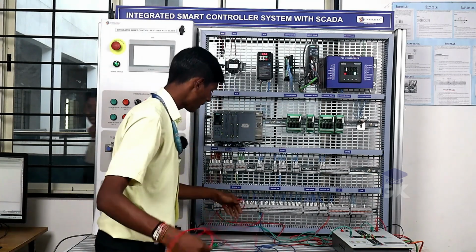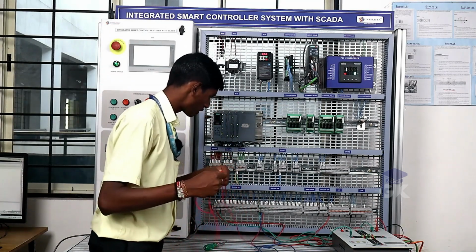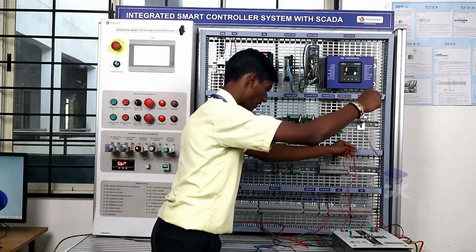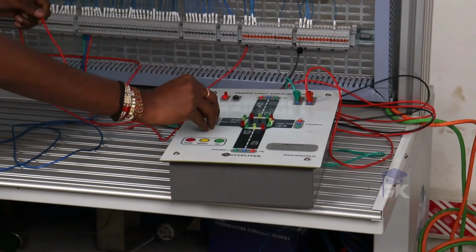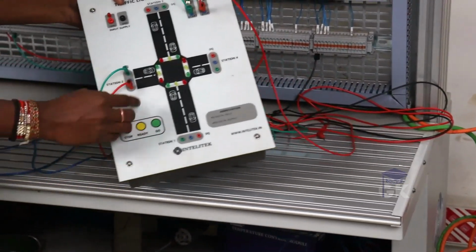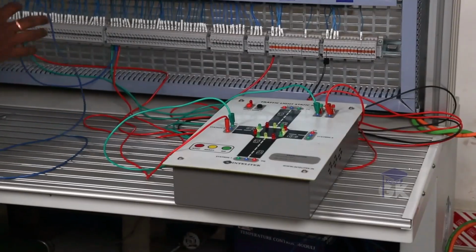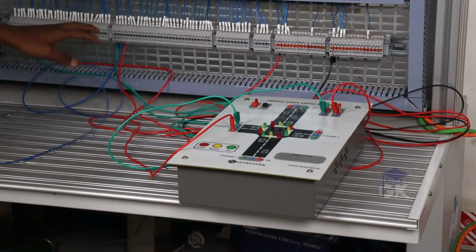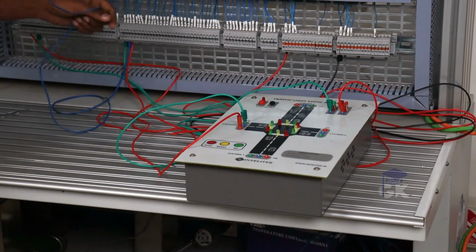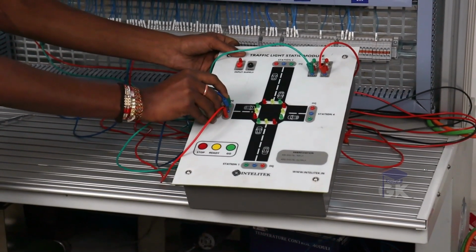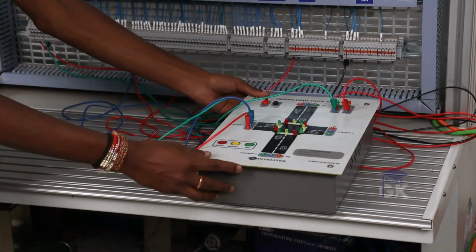So as I told, my red wire means Q4.2. I will be connecting to my red LED on the static panel, that is this side, and my blue, that is Q4.1, I will be connecting for yellow, means that is the middle part in static panel.